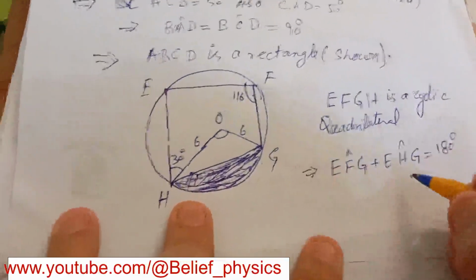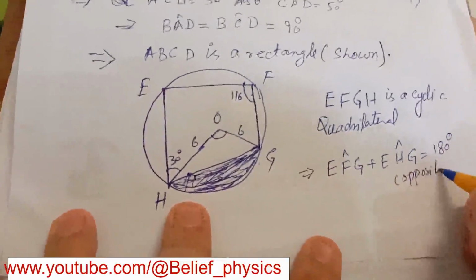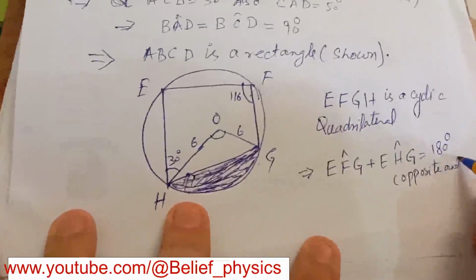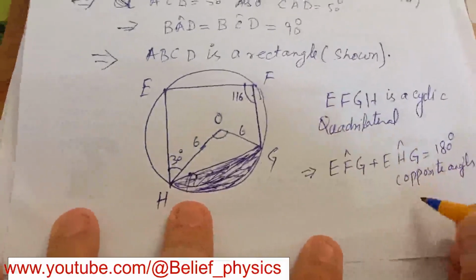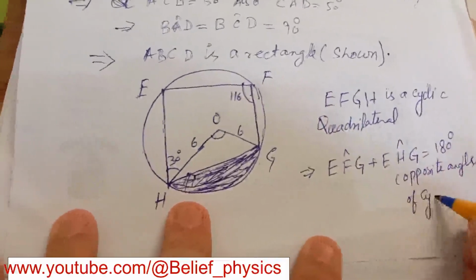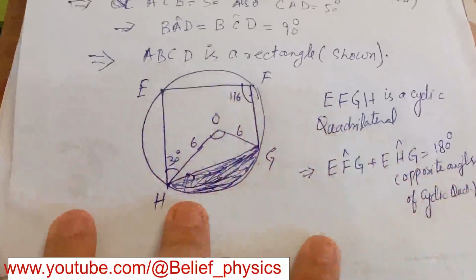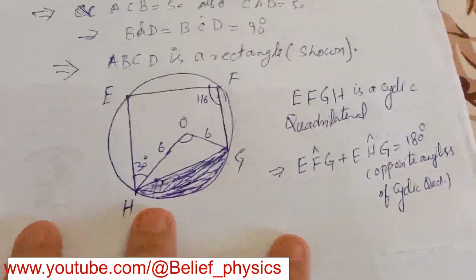You can write the reason here: opposite angles of cyclic quadrilateral. Okay, so this is the reason we give here.